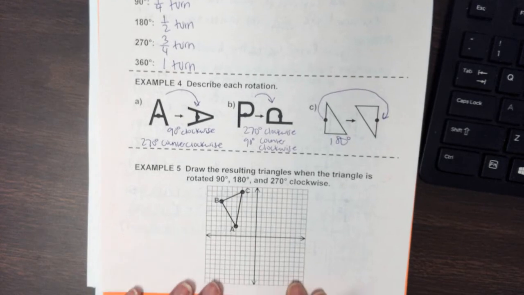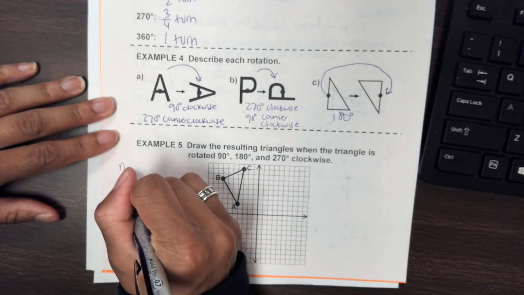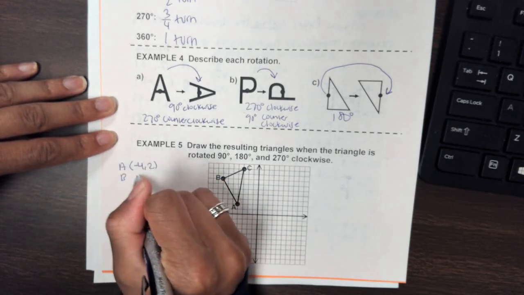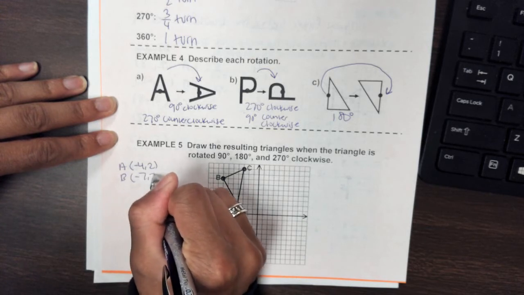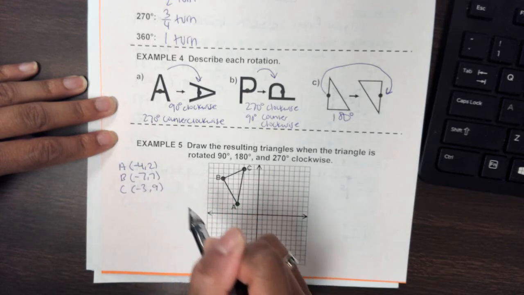Towards the bottom, we have example 5. It says draw the resulting triangles when the triangle is rotated 90, 180, and 270 degrees. So let's look at A, B, and C. So A is -4, 2. B is -7, 7. And C is -3, 9.